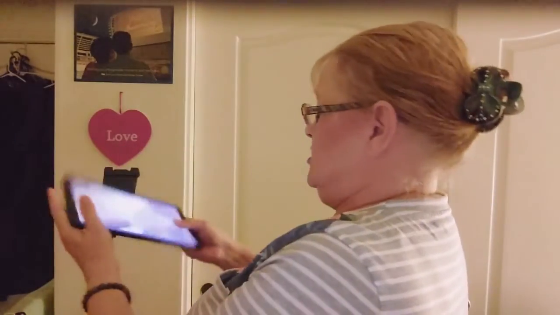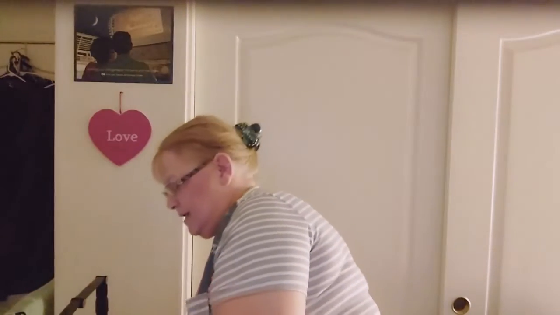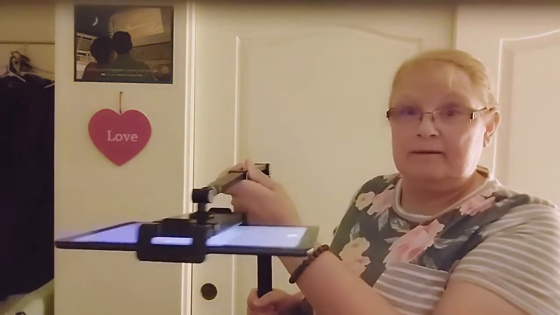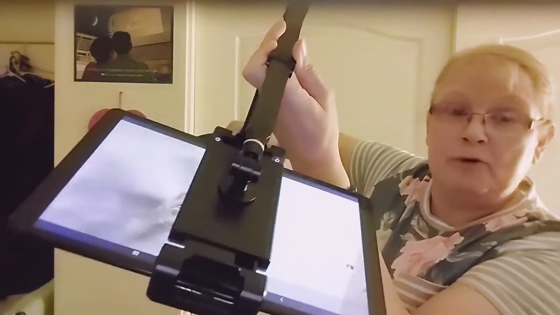Now, the way I like to do them is I like my screen to be up, because that kind of gives me an idea of what is recording. But as you can see, it's going to be recording on the table. Whatever I'm doing on the table is going to be recording. And because I have the screen facing up towards me, I can make sure that it is actually recording what I want it to record.